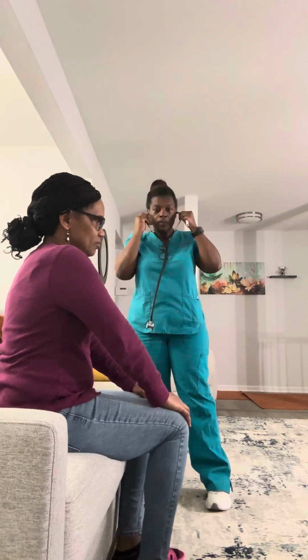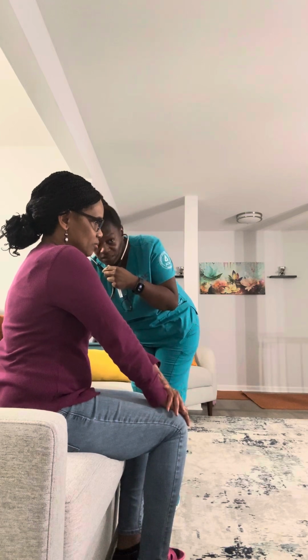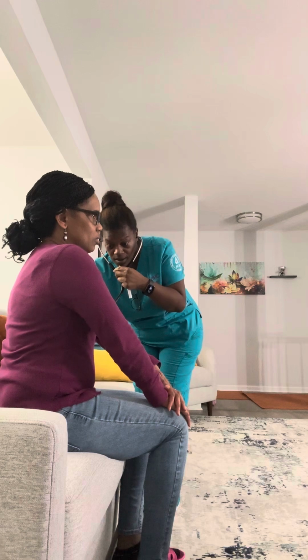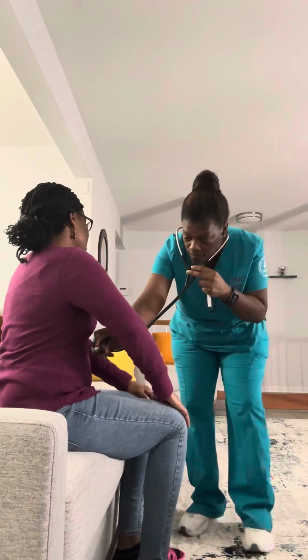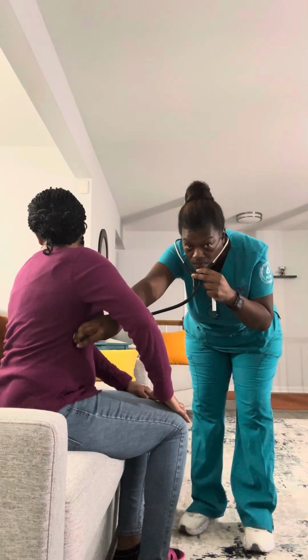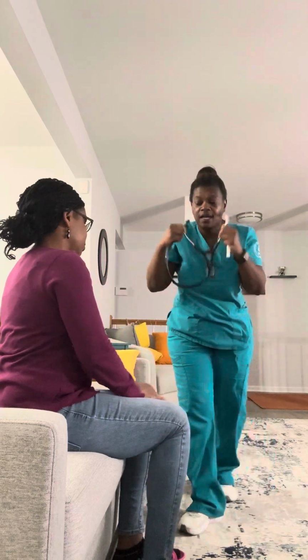So now I'm going to listen to your lungs laterally, which is going to be on the left side and on your right side, okay? Deep breath in and out for me. Okay. I'm going to come over here. Okay. All right. Your lateral lung fields are clear for auscultation.